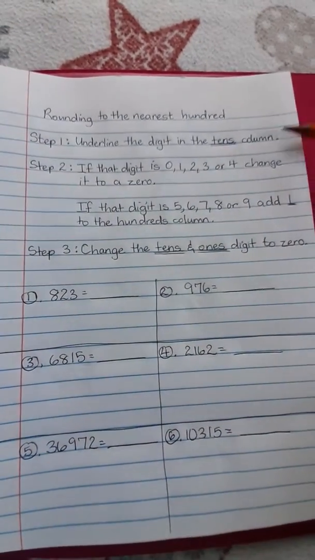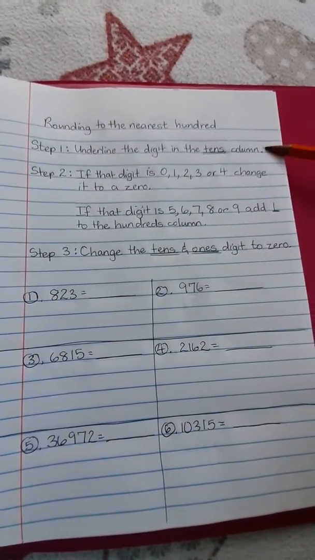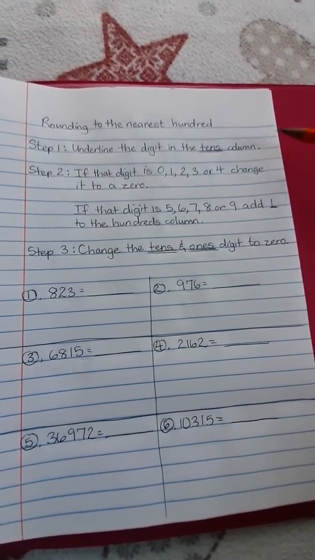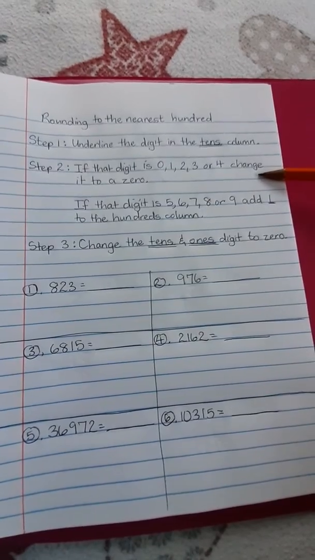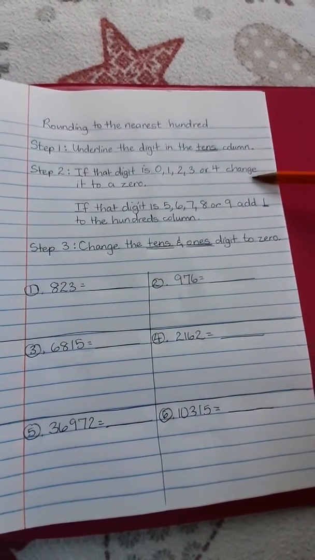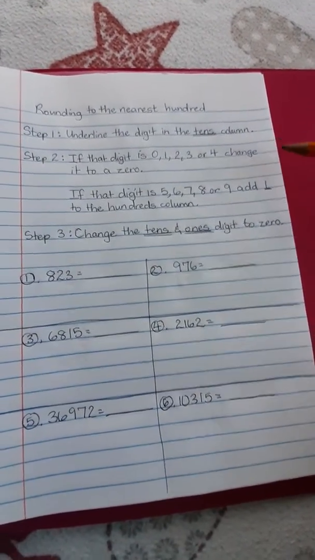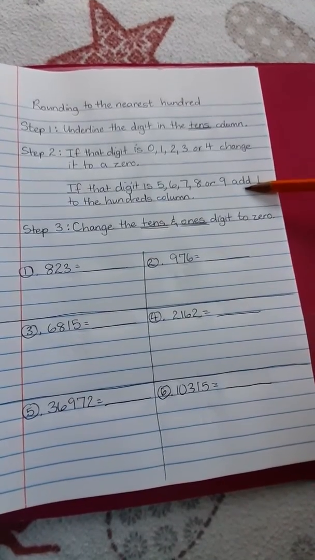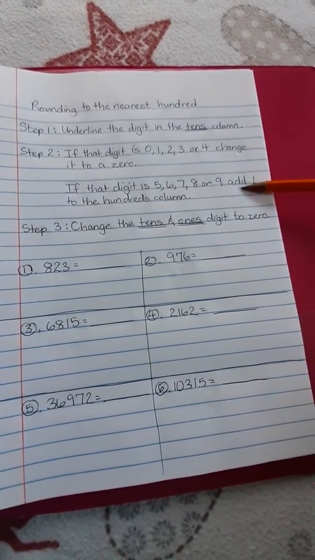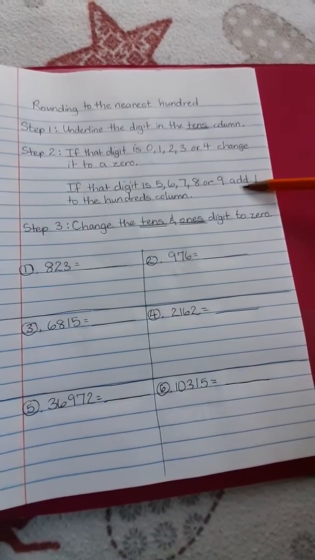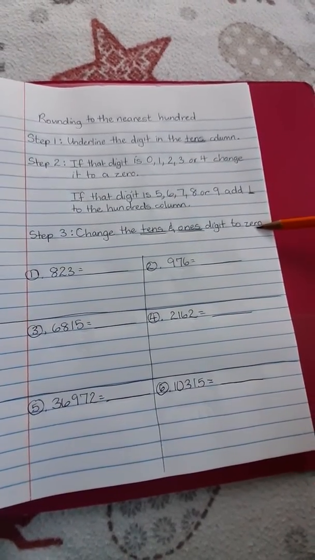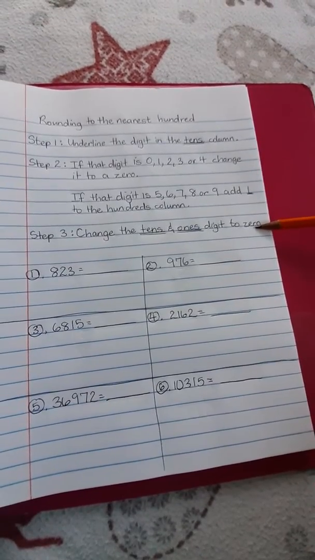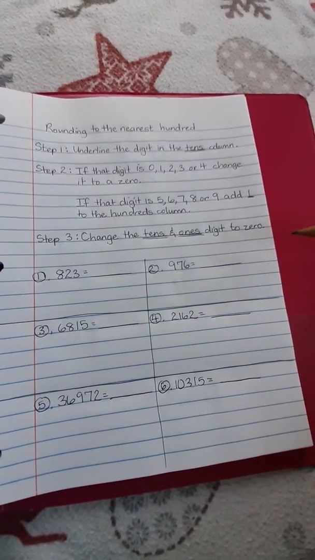Step 1. Underline the digit in the tens column. Step 2. If that digit is 0, 1, 2, 3, or 4, change it to a 0. If that digit is 5, 6, 7, 8, or 9, add 1 to the hundreds column. Step 3. Change the tens and ones digit to 0. Let's put it to work.